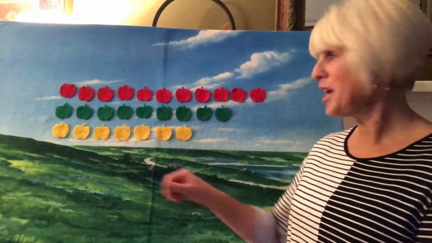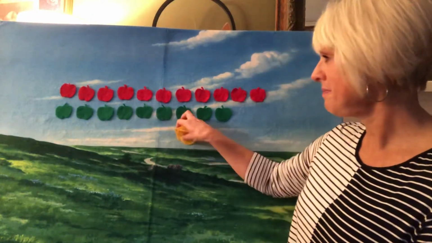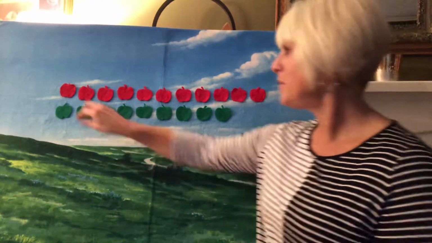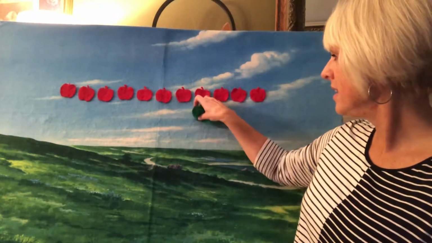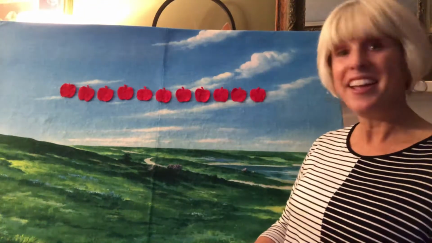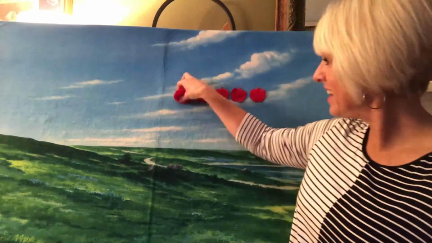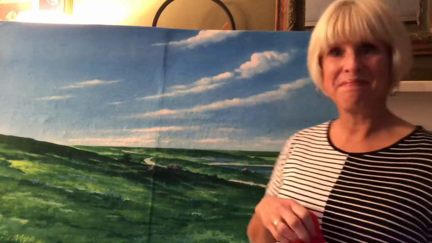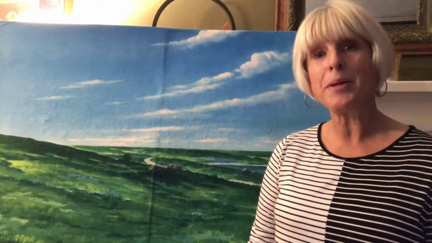So here go the yellow ones. Next we'll take down the green ones. It's like I'm picking apples, isn't it? Okay, last, here come the red ones. All gone. What I want to do with these now is make some apple patterns.